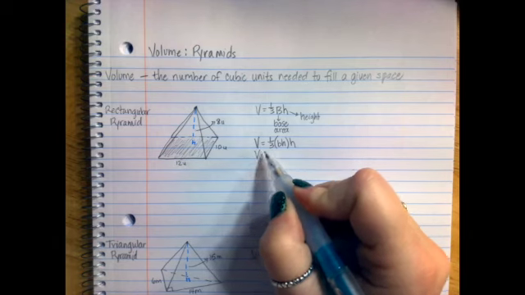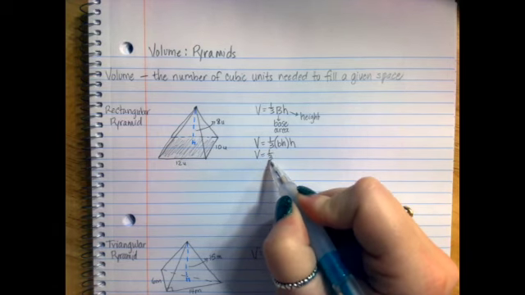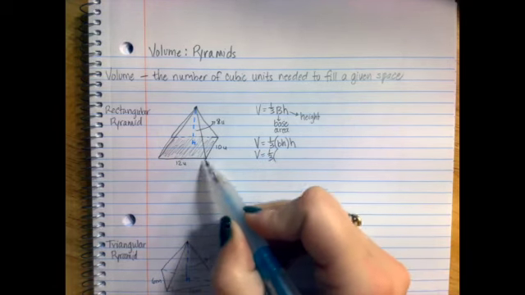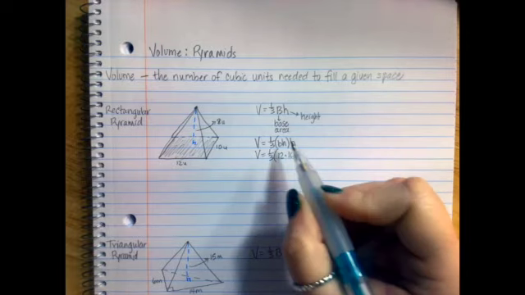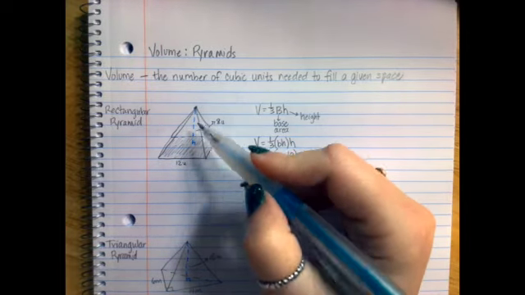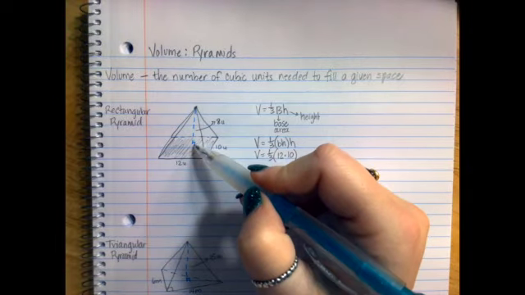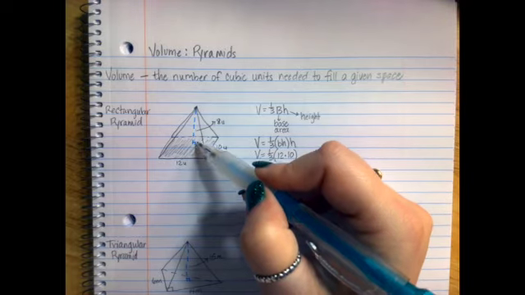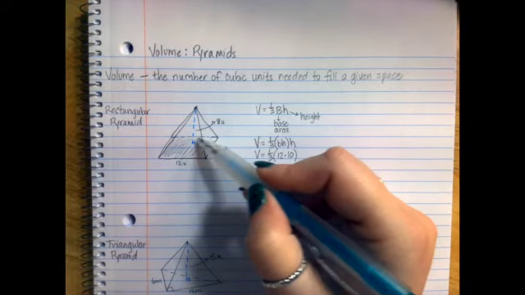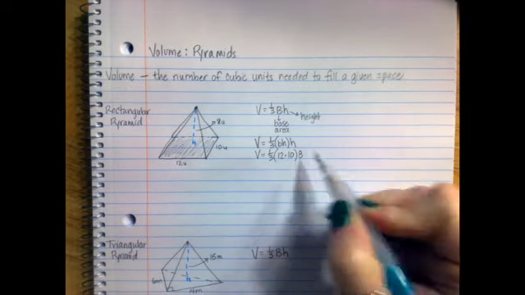So we're going to fill in 1/3, 12 times 10, times the height, which will always be a dashed line going straight from the top point down to the base, okay? It's going to be perpendicular. So we're going to take it times 8.